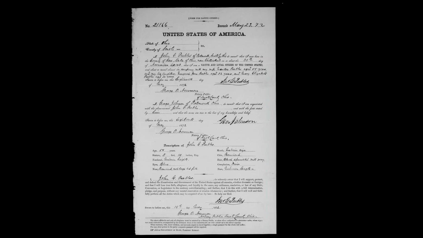Wow. Here's another one from 1872. This one was created in the state of Ohio for the county of Scioto. "I, John G Pebbles of Portsmouth, Scioto County, Ohio, do swear that I was born in the county of Ross, state of Ohio, near Chillicothe, Ohio, on or about the 30th day of November, 1813." Let's just stop right there for a minute.